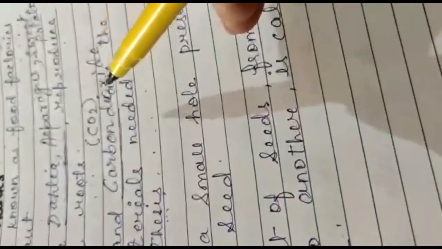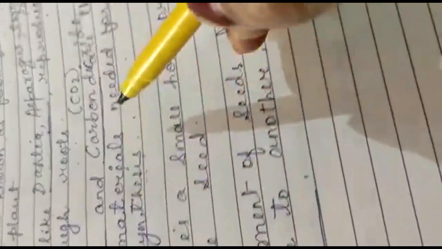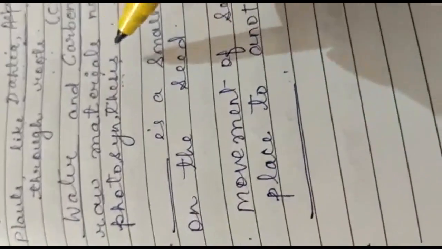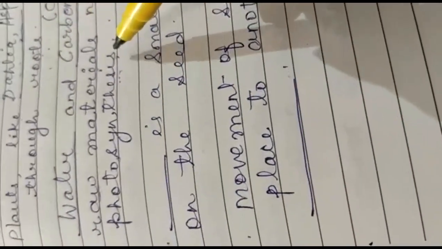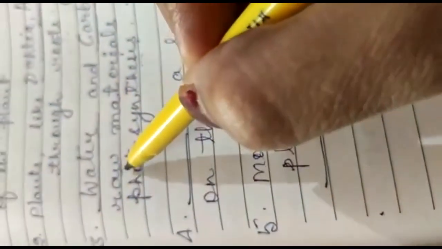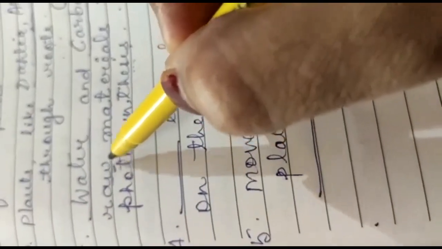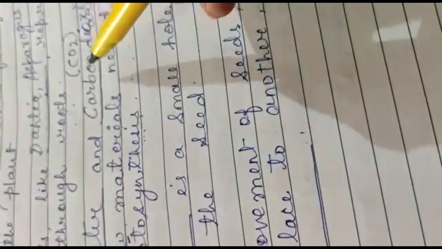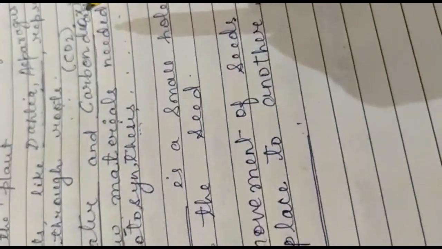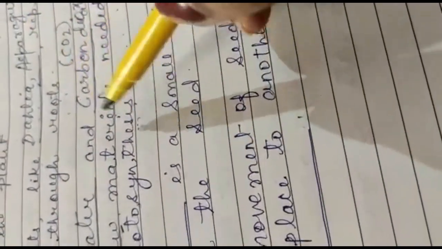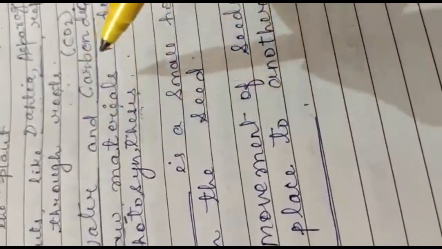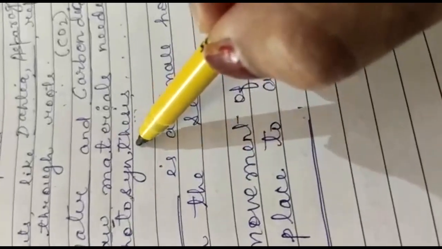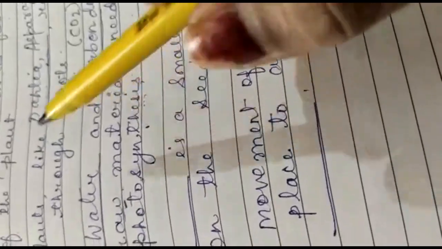Now come to the third point. Fill in the blanks: blank is the raw material needed for photosynthesis. What are the raw materials needed for photosynthesis? Raw, what is the meaning of raw? Raw is the natural product. Water and carbon dioxide in the presence of sunlight and chlorophyll, the process of photosynthesis occurs.